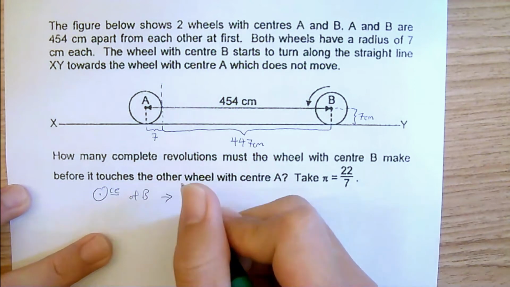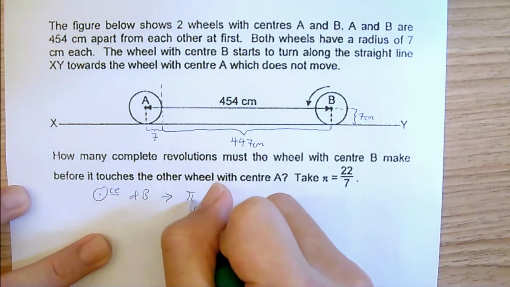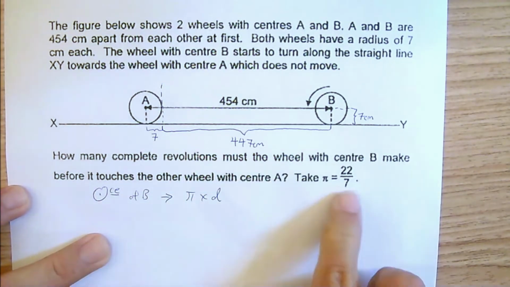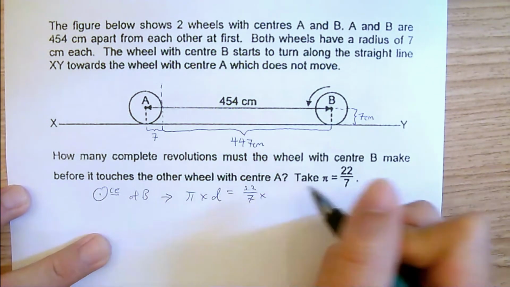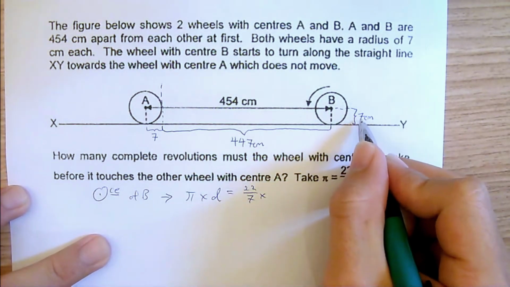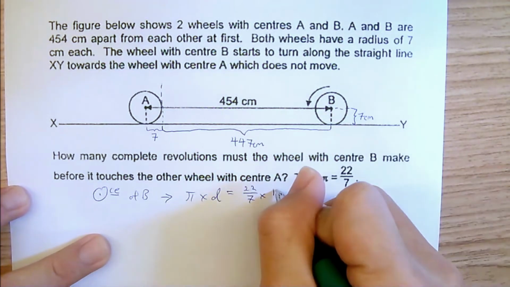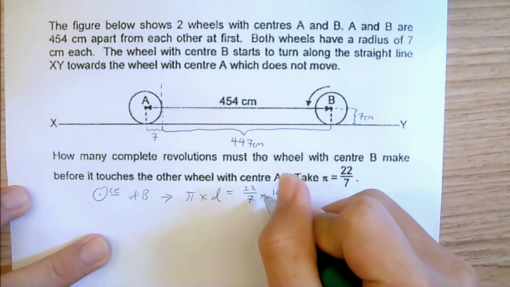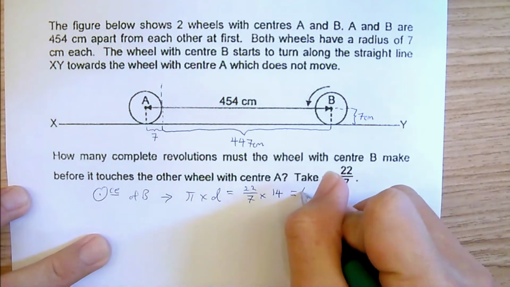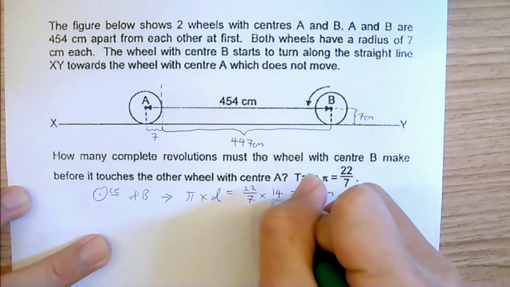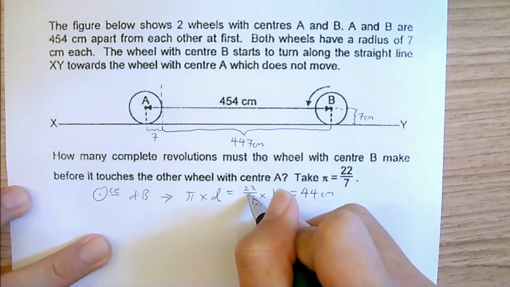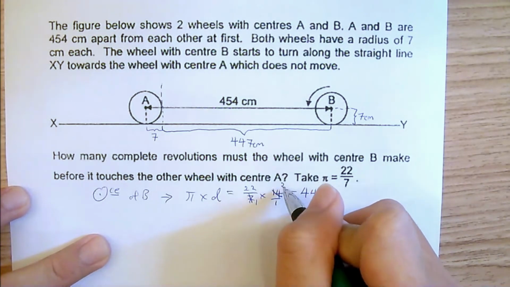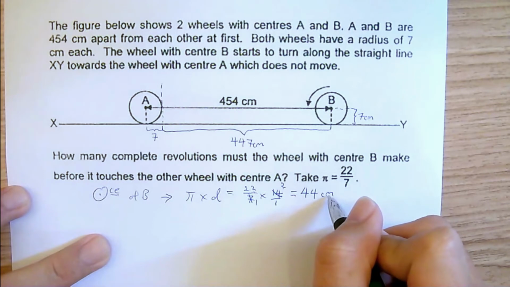The circumference, if you can remember the formula, is pi times D. Take pi as 22 over 7, multiplied by the diameter. The radius given is 7, therefore the diameter is 2 times the radius, which is 14. So 22 over 7 times 14, this one will be 44. Why do I not need to use a calculator? It's because here I can simplify. This one divided by 7 will be 1. This one divided by 7 will be 2. 2 times 22 will be 44, so therefore it's 44 cm.